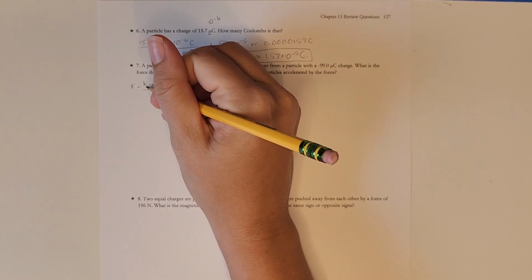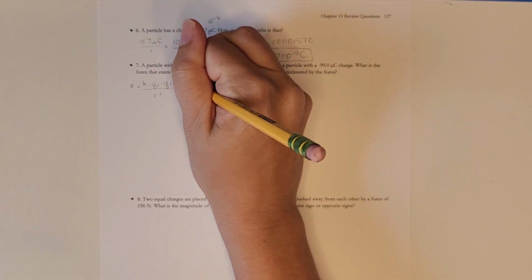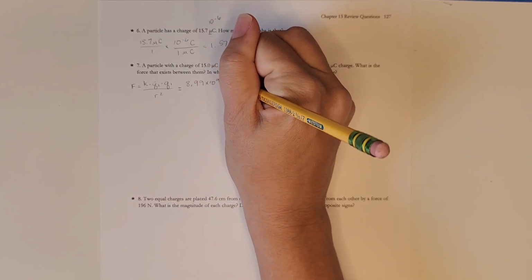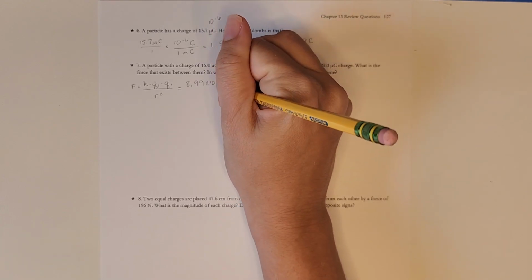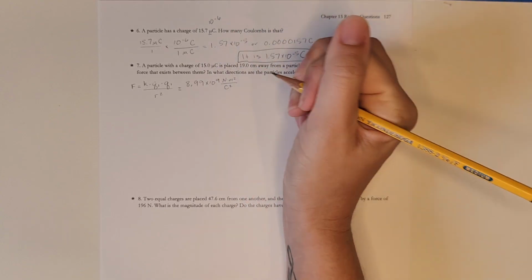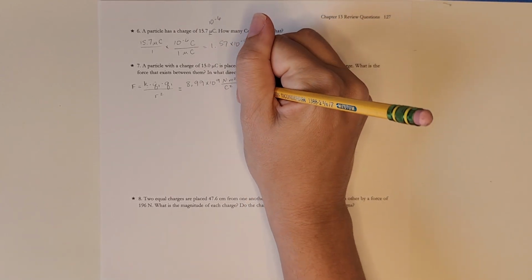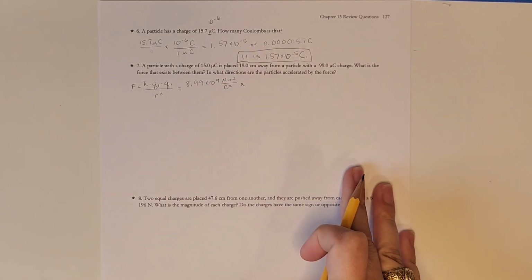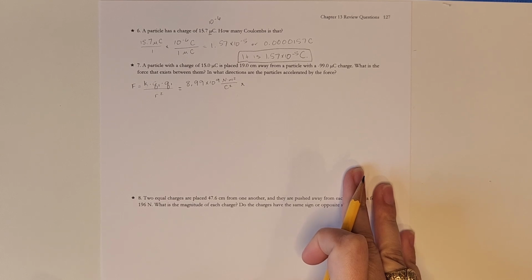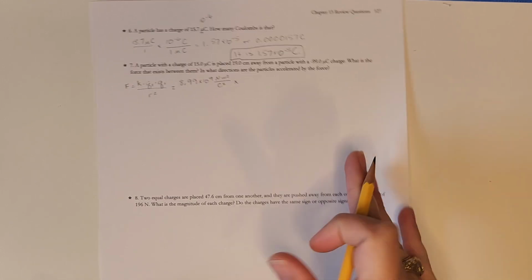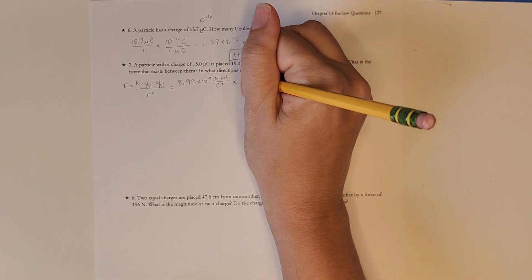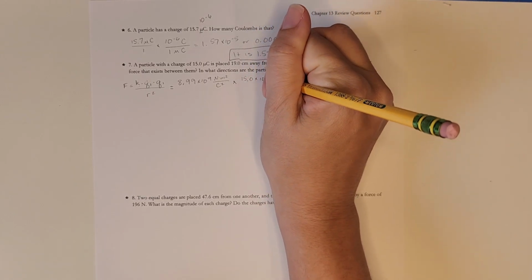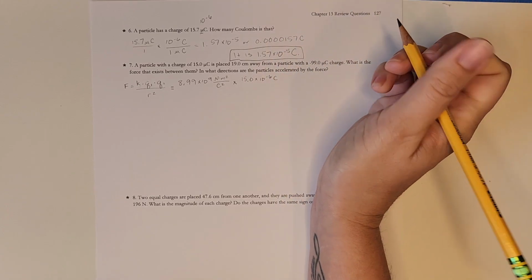I'm getting this Coulomb's constant from that first page: 8.99 times 10 to the 9th newtons times meters squared over coulomb squared. For me, the simplest way to do the conversion from microcoulombs to coulombs, because we're not at the end and we don't need correct scientific notation yet, is just to tack on a times 10 to the negative 6. So I'm going to write 15.0 times 10 to the negative 6 coulombs, and it'll give us the right answer.